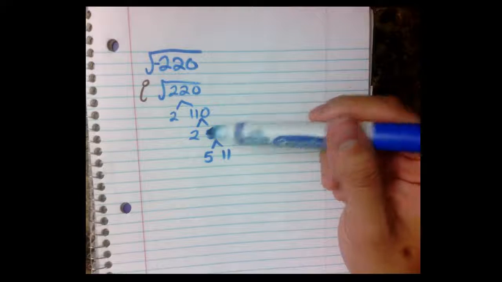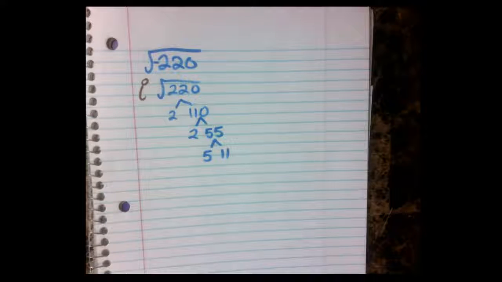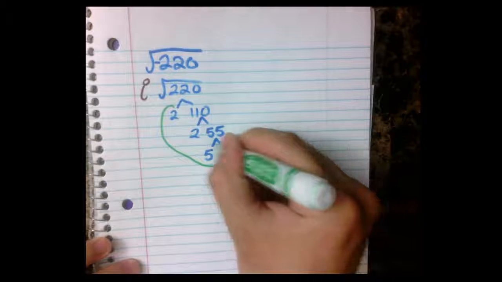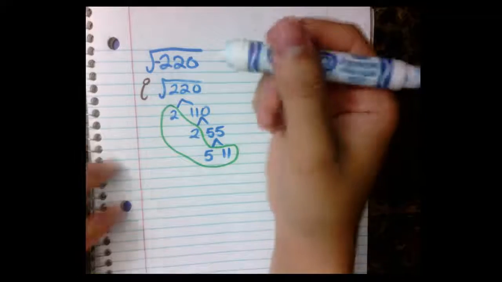So 110, we already broke down. 55, we already broke down. We're only dealing with, and I'll highlight them in green here, the numbers at the ends of our branches. Okay? Just those. And what you're looking for, remember in a square root problem, oh, I have that backwards.